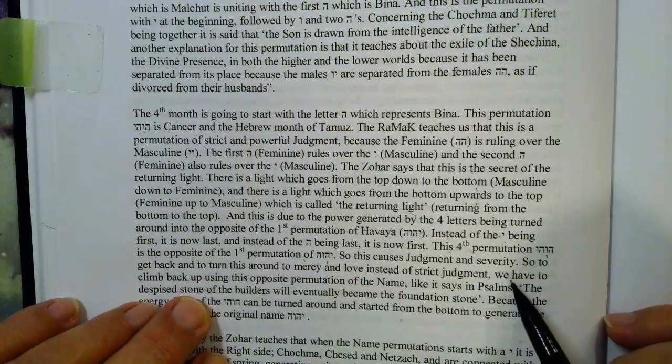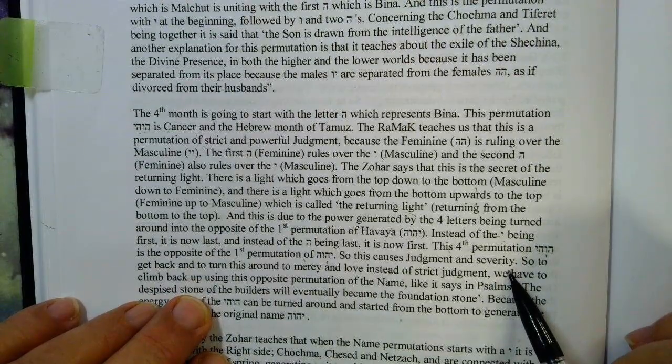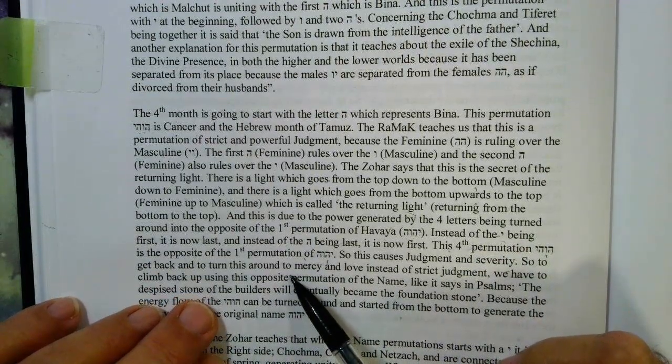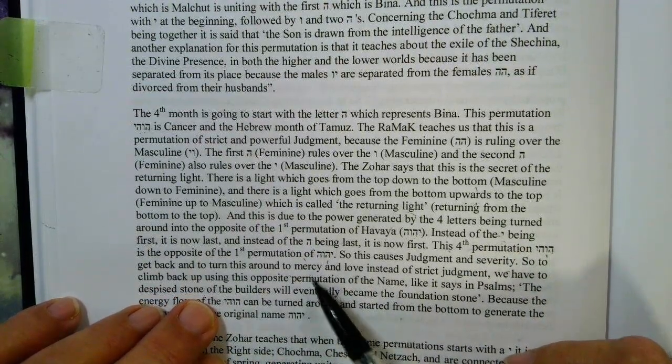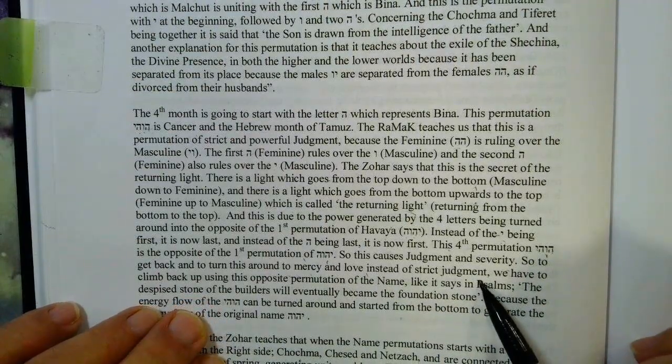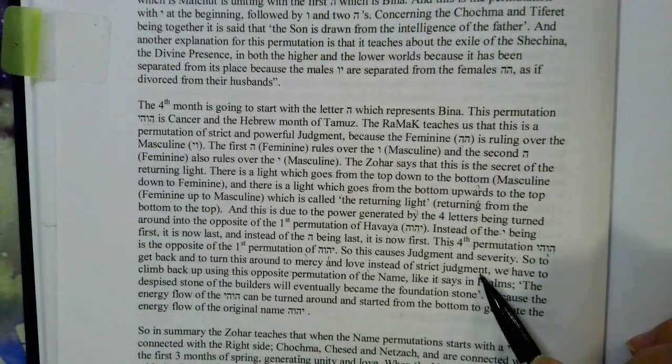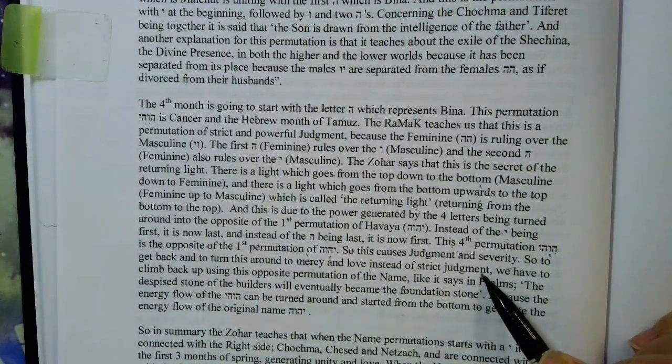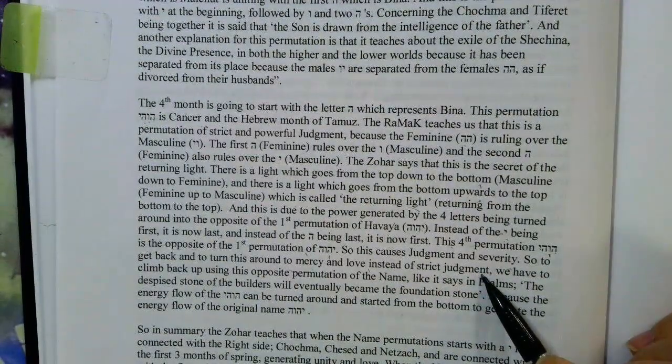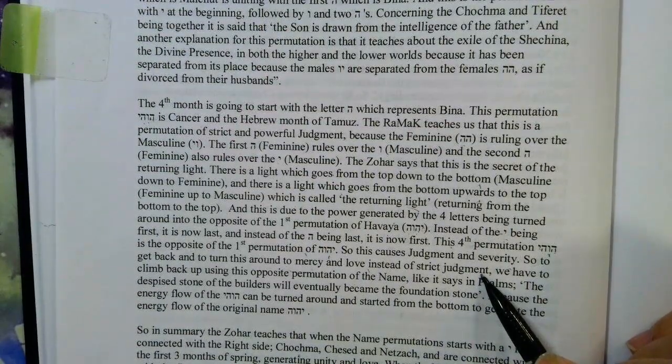So this causes judgment and severity. So to get back and to turn this around to mercy and love instead of strict judgment. So we're saying that this is the concept of the judge, which is the female aspect, being in control of the male aspect. So this is like coming from the bottom to the top.